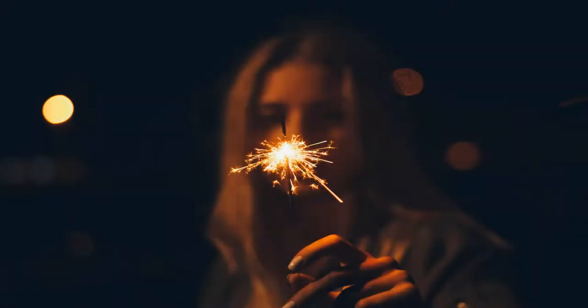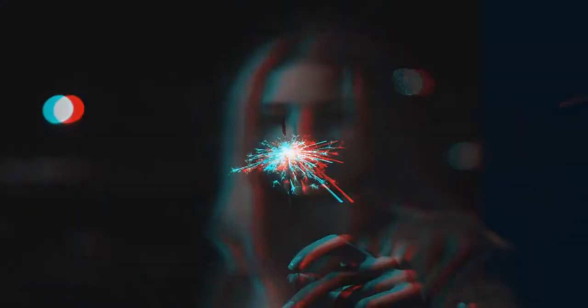Hi guys, in this video I am going to show you how to add glitch effect on your photo easily. So without any further ado, let's get started.